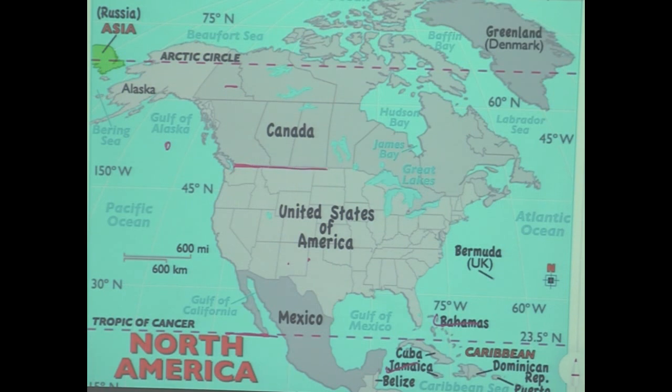So the first thing for us to notice is 49 degrees north latitude, 141 degrees west longitude, and Rio Grande River.